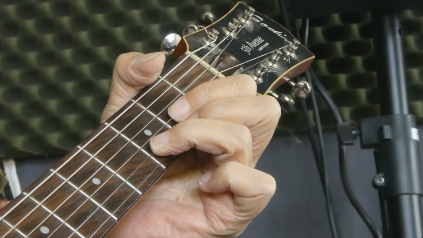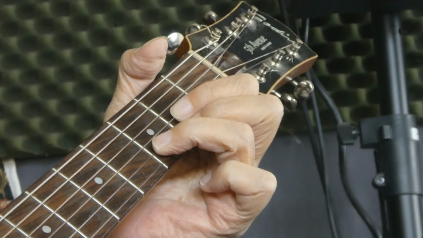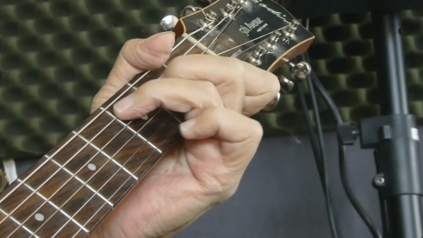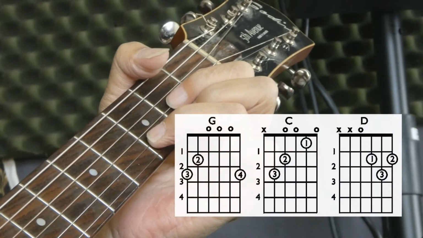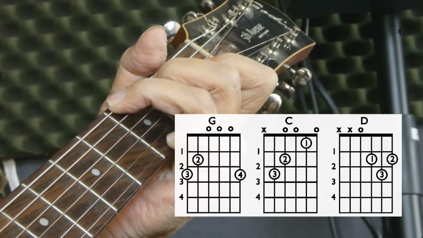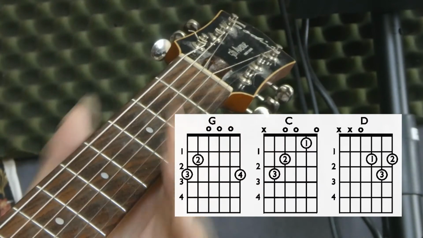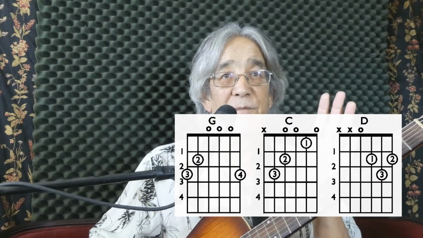D, G, A, G. G, C, D, G. Same formation. 1, 4, 5.